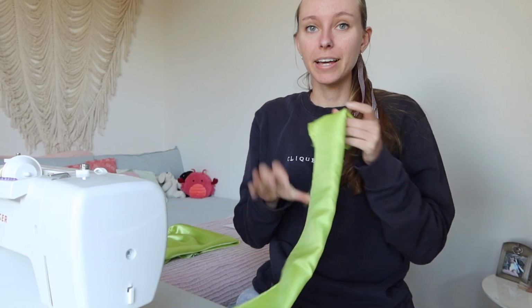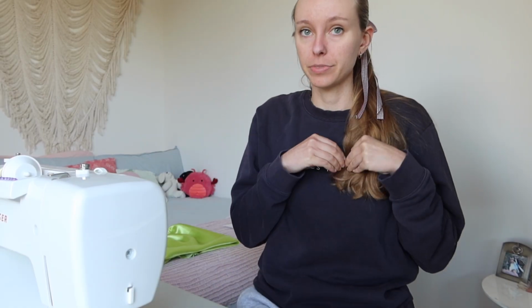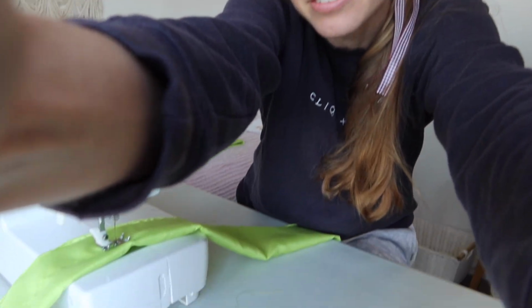I honestly don't know what to think about this anymore. I finished the main top bit. I don't really want to talk about it. I'm not sure how I feel about it at all, but we are doing the little ribbon bit that ties up. So let's do that and then we'll be done.